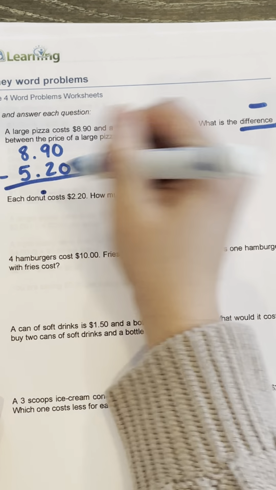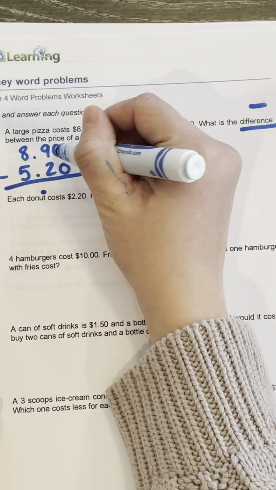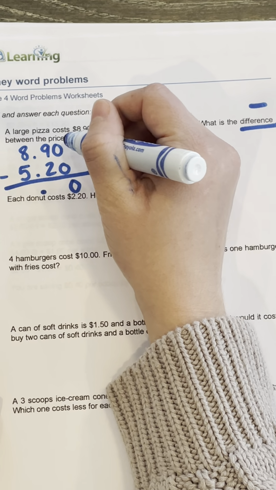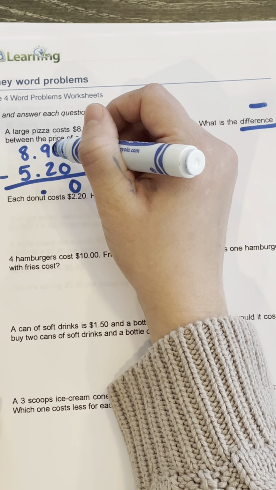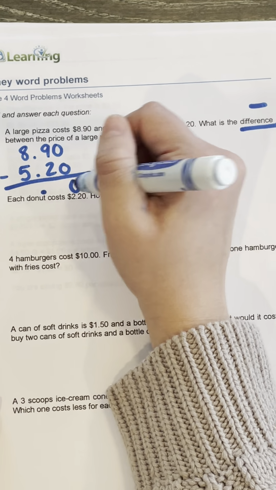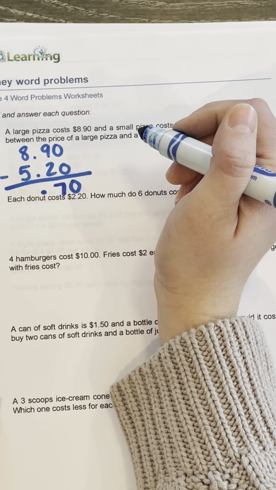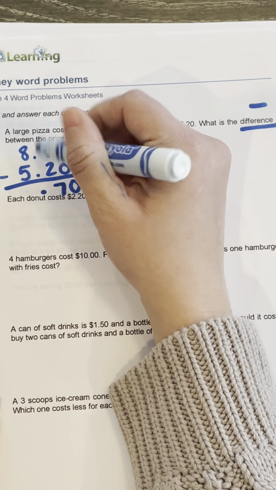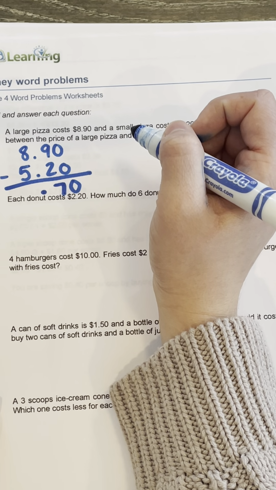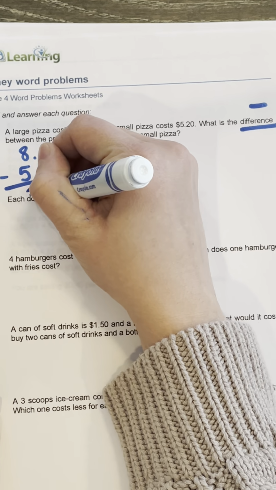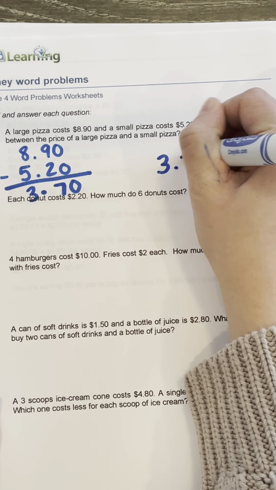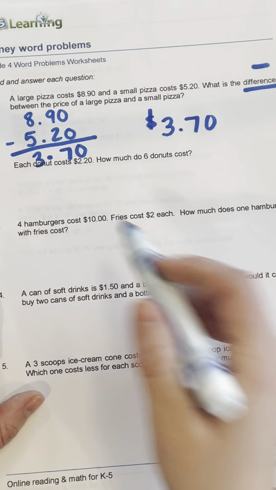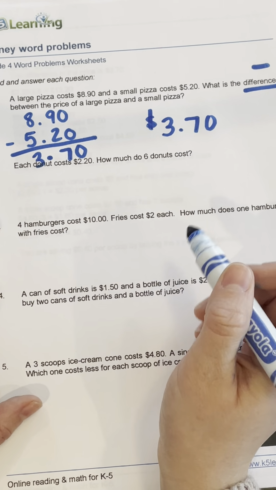So in this case, we're going to stack it up just like we would any other time, but we're going to go ahead and drop that decimal place down right where it goes because we're going to do 0 minus 0, which is 0, because there's no pennies. And now we're going to do our dimes. So 9 dimes minus 2 dimes is 7. So we have 70 cents. And then we have our dollar amount, which is why we have our decimal place. So 8 minus 5 is 3. So there is a $3.70 difference.